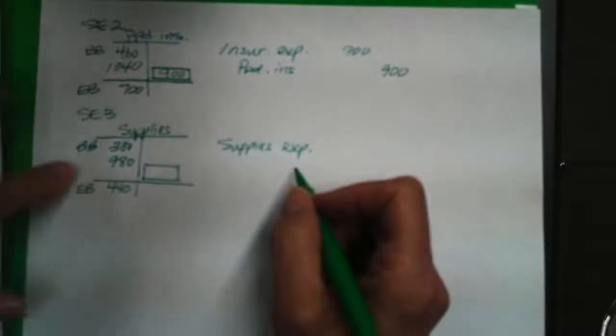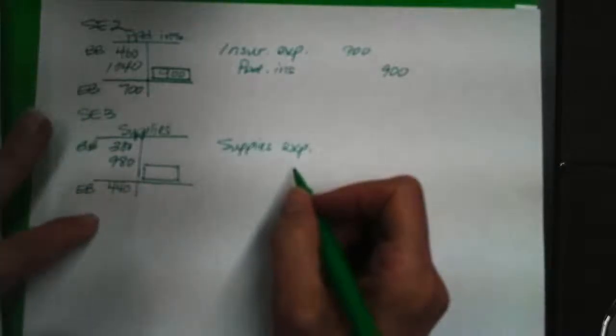Well, 380 plus 980 minus something equals 440, and that amount would be, I believe, 920. 380 plus 980 minus 920 would be 440. So we need to expense the $920 worth of supplies that have actually been used during this period. Okay, very good. All right, moving on to SE4.